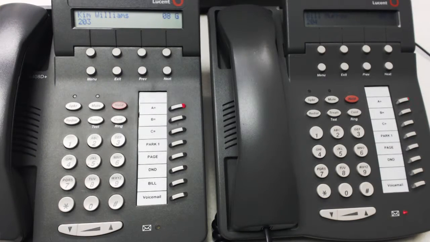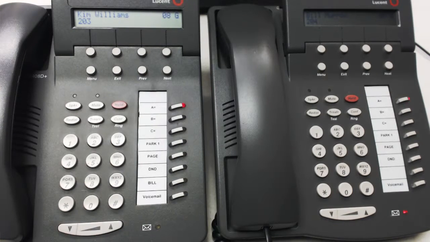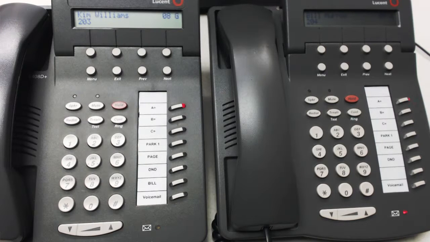This is the fourth installment of the 6408 series and 6416 phone system tutorial for the IP Office. In this module, we'll be talking about how to forward a call, mute a call, and use your Do Not Disturb feature. First off, let's talk about forwarding.